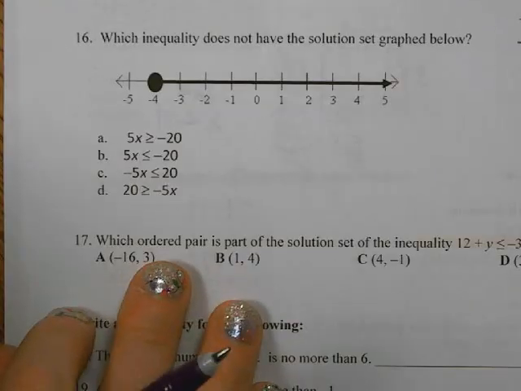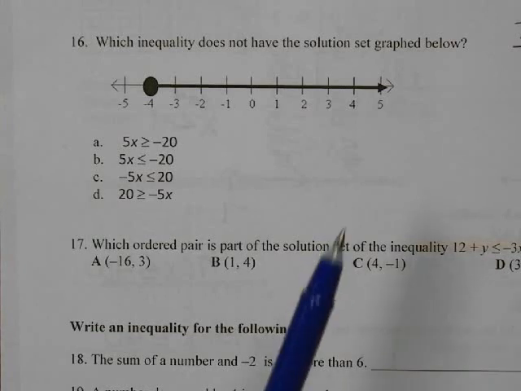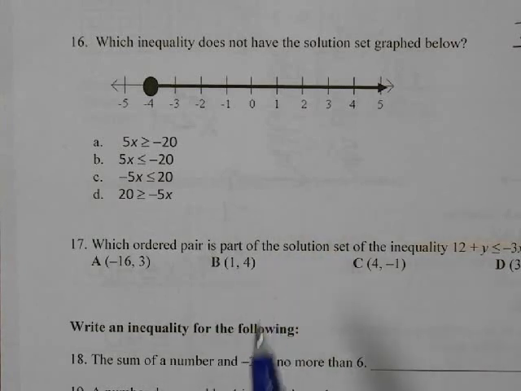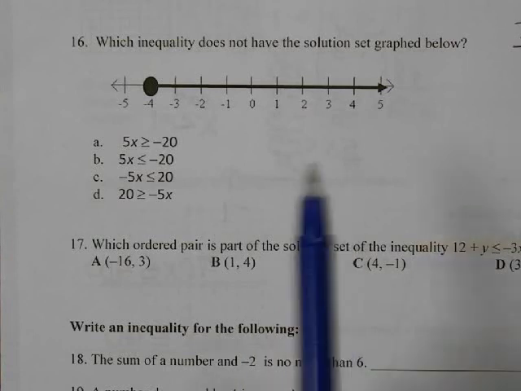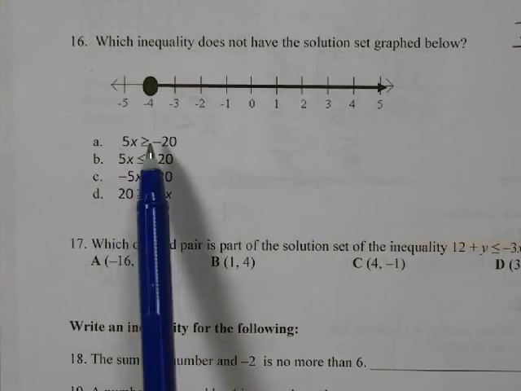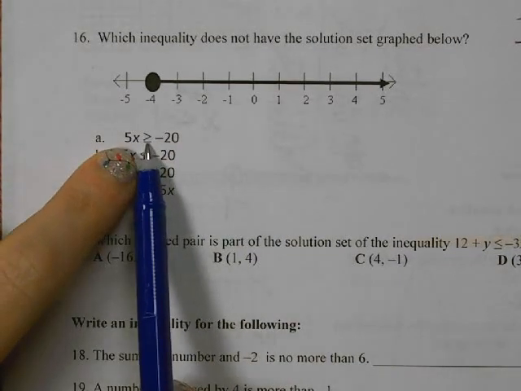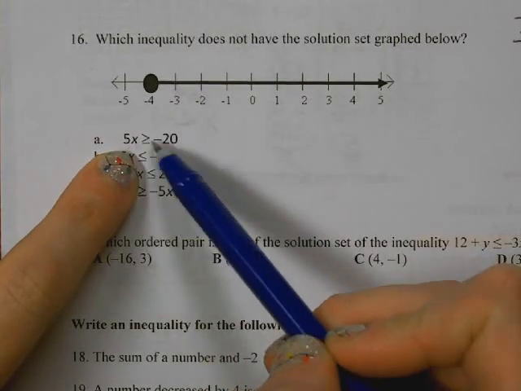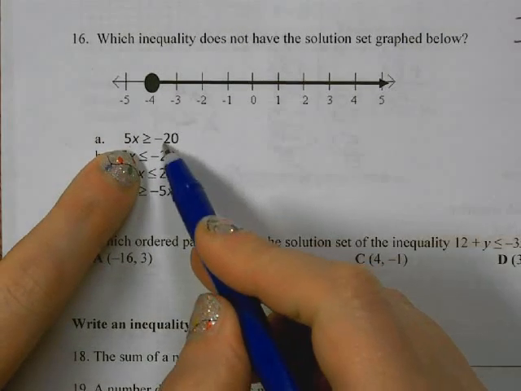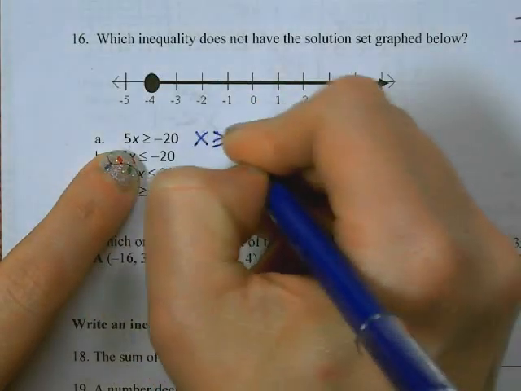Number 16. Which inequality does not have the solution set graphed below? On this one, we have to solve for x on every single one of these problems. If you look at the coefficient of x, remember if it's negative when I divide, I'm going to have to flip the symbol. When I divide here, it's a positive 5, so the symbol will stay the same, and negative 20 divided by positive 5 is negative 4.